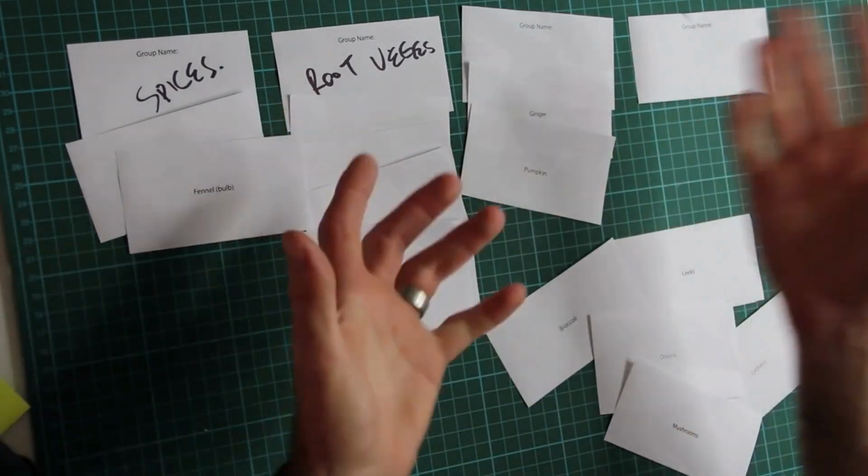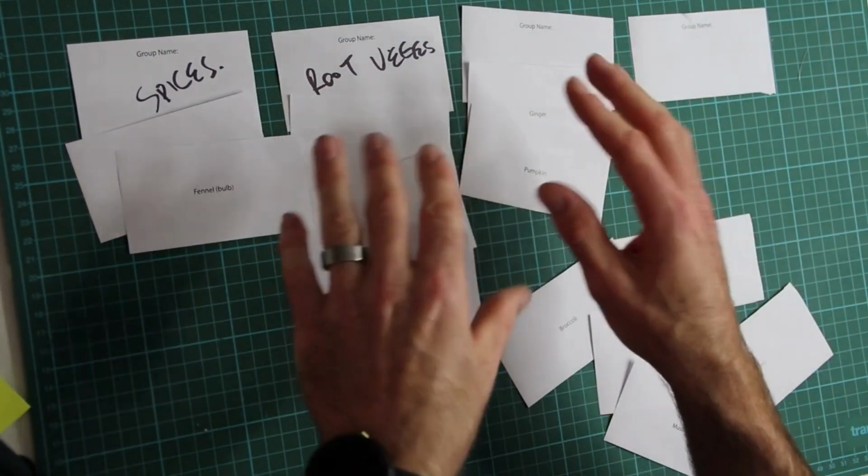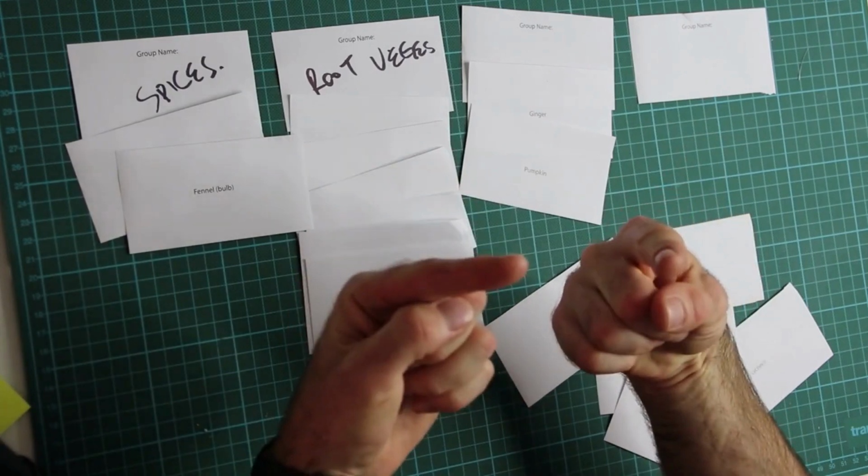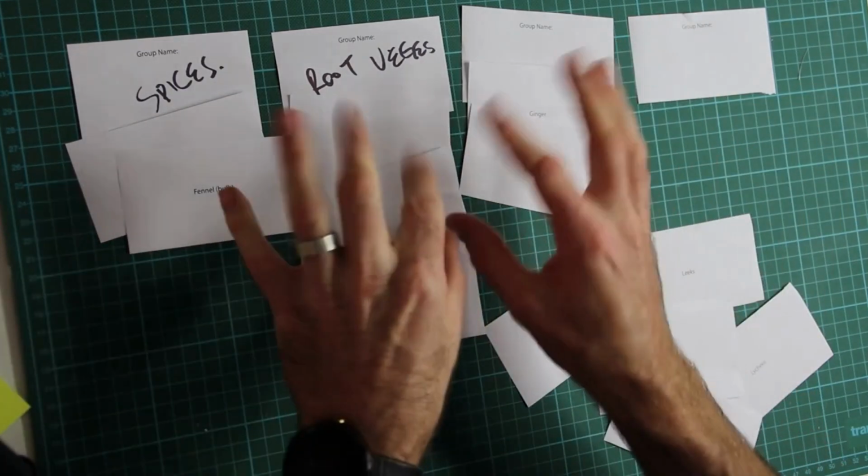I realize my hands kind of wave. I do this when I'm talking. It makes more sense when my hands are wiggling and you can see my face, but you can't. So hand wiggling it is.